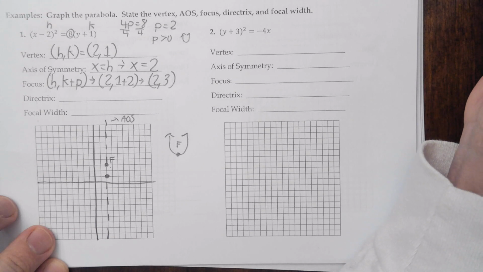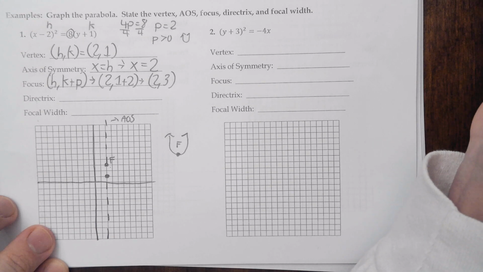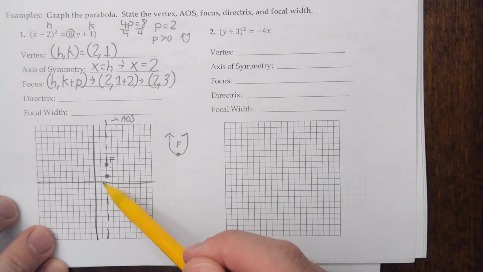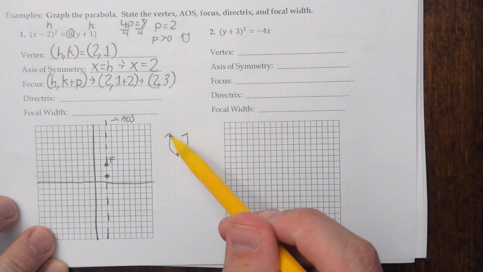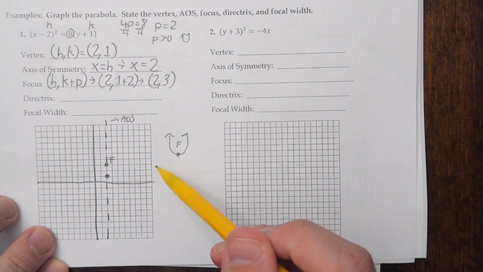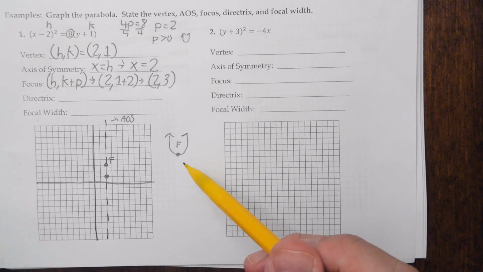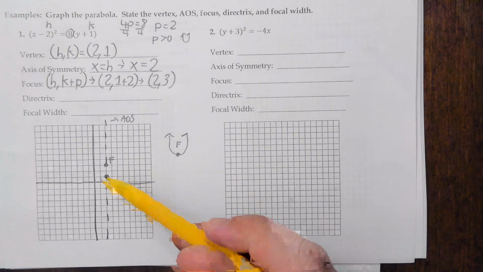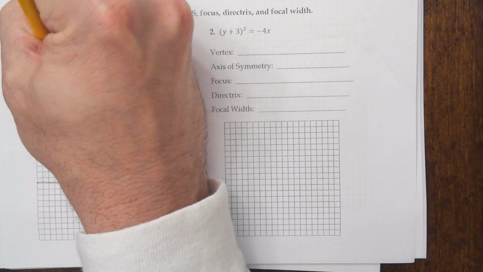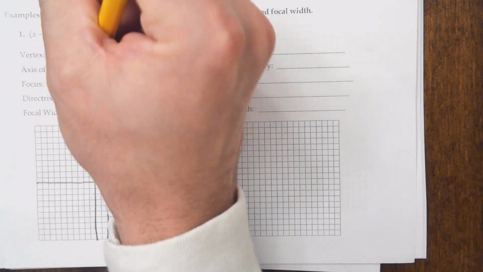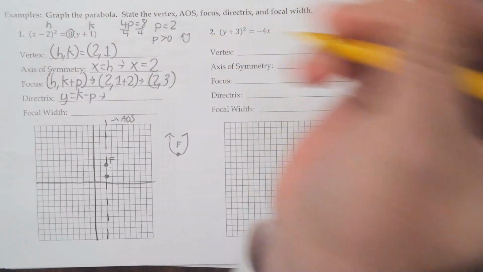Now, my next thing is the directrix, okay? And so the directrix we know now has to be below the vertex, because when the parabola opens up, the directrix is always below, it's always outside the parabola, okay? So to get the directrix, if you look up in the box above, it says this, your formula is y equals k minus p. So let's go ahead and plug in what we know.